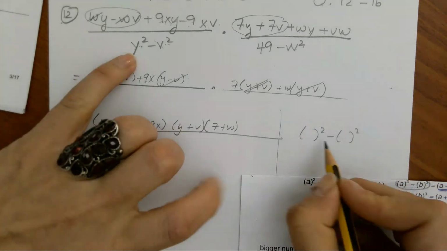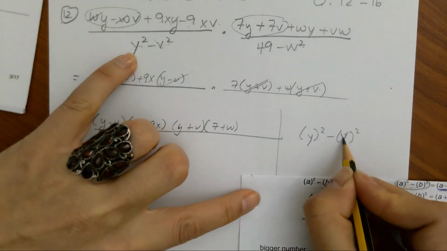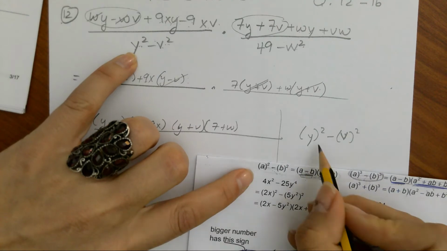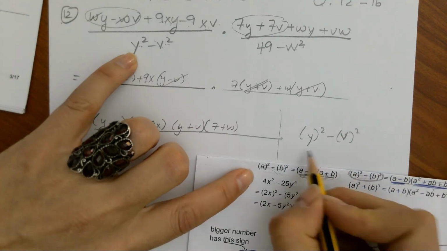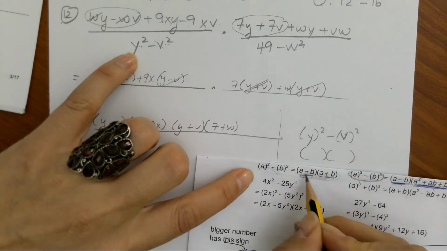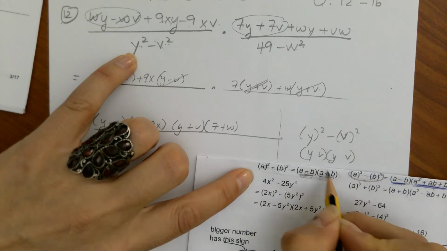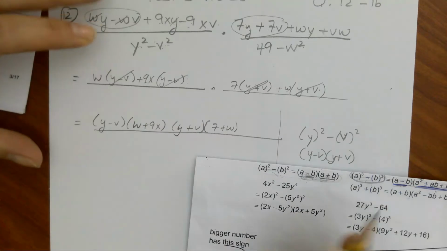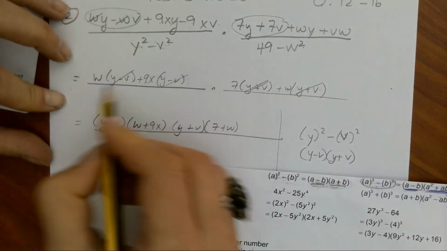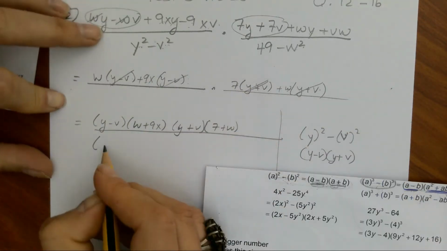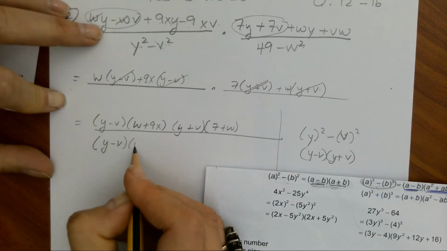So I'm going to put y here and v here. So now it says 2 small brackets, and it's just write what you see and put a minus and a plus there. So that goes down here. I'm just going to not write it here because this is messy stuff. I'll do it here. y minus v, y plus v.